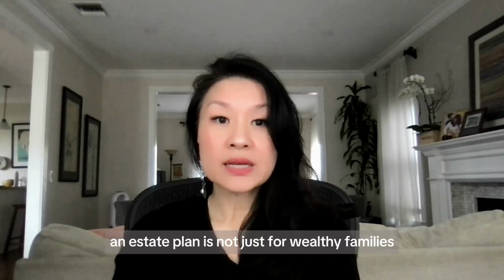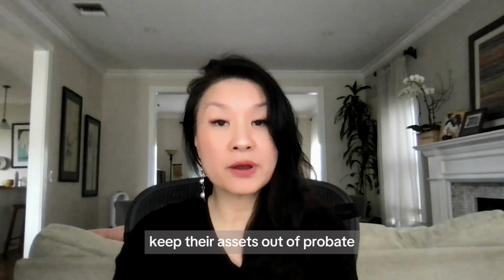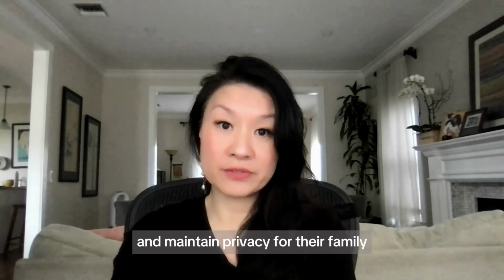An estate plan is not just for wealthy families. It's for anyone who wants to protect their children's futures, keep their assets out of probate, ensure their wishes are followed, and maintain privacy for their family.